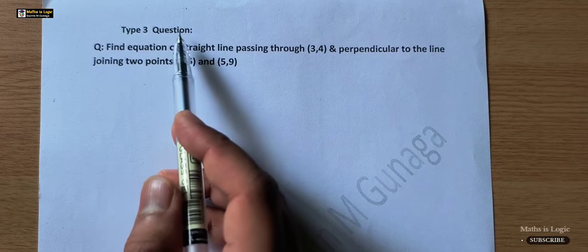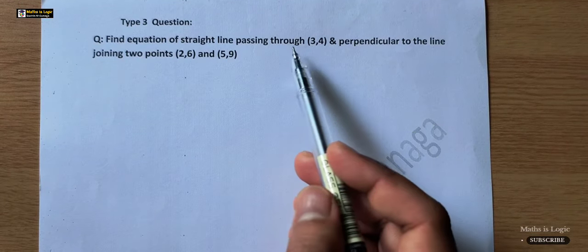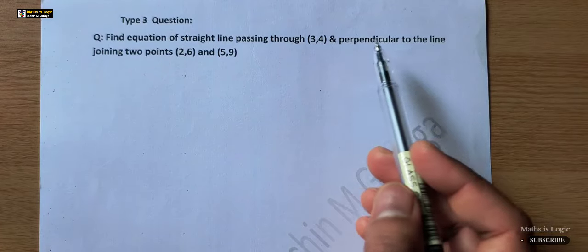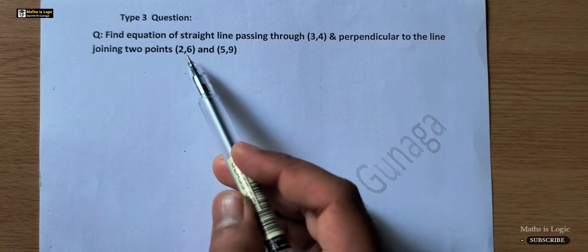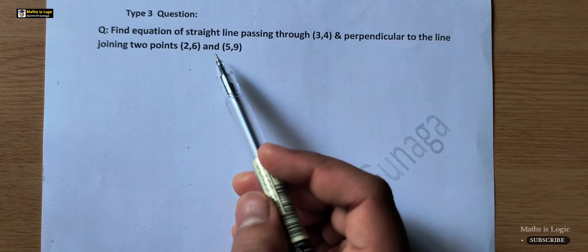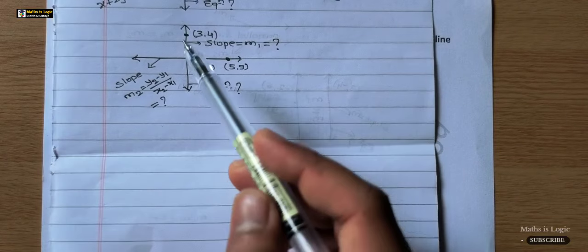So next, type 3 example. Find the equation of the straight line passing through (3, 4) and perpendicular to the line joining the 2 points (2, 6) and (5, 9). So this is type 3.